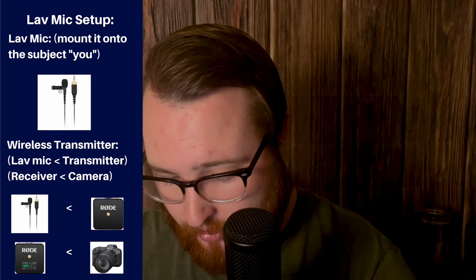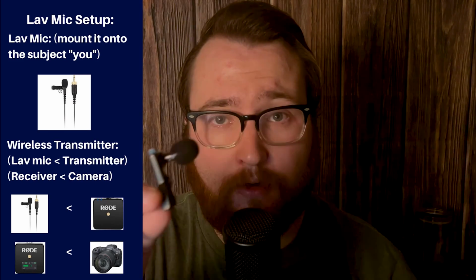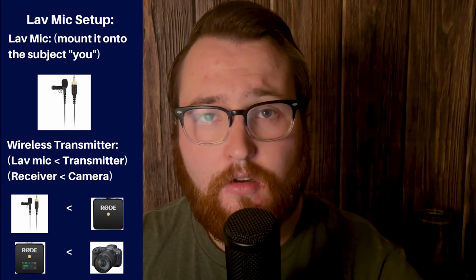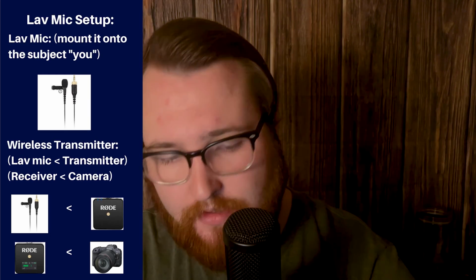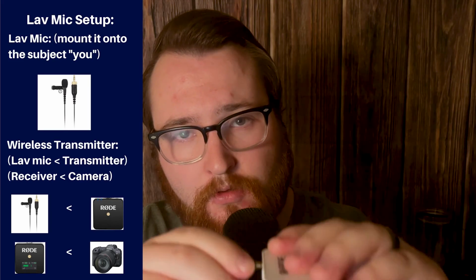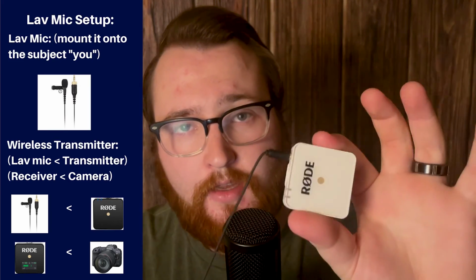What I would do is I'd go back with my Lav microphone, like this guy, clip it on my shirt. Then I take this end and plug it into the transmitter like that. So that way I have audio coming in with the Lav microphone when I talk. And then this guy takes that audio and puts it into the camera. And that'll do it for the different kinds of audio setups.